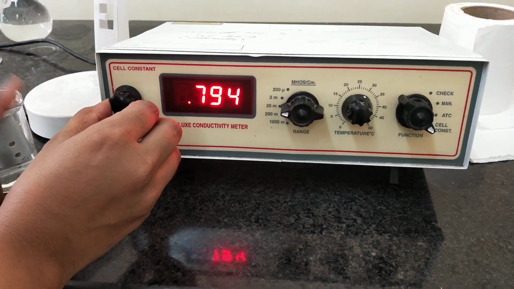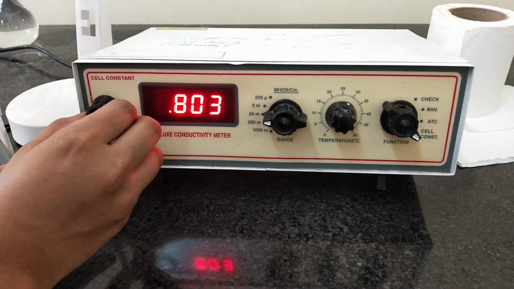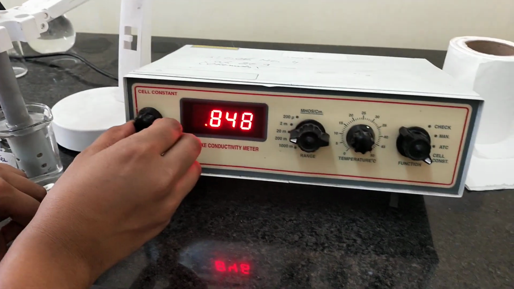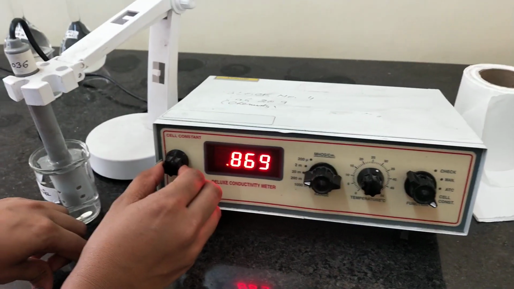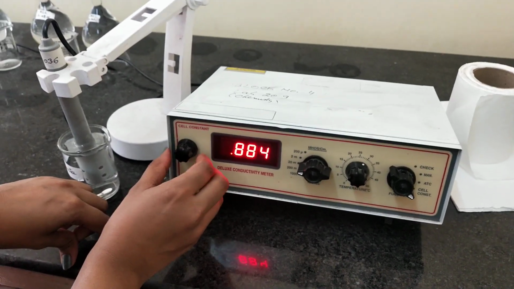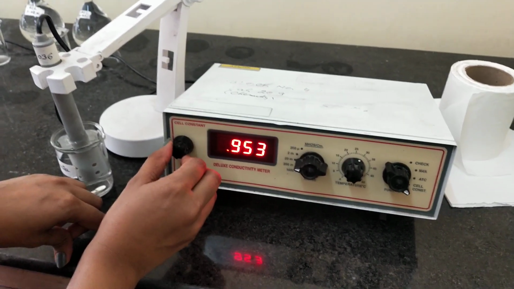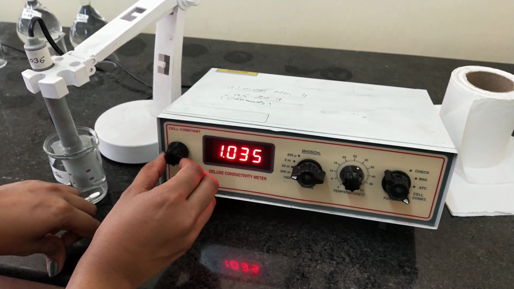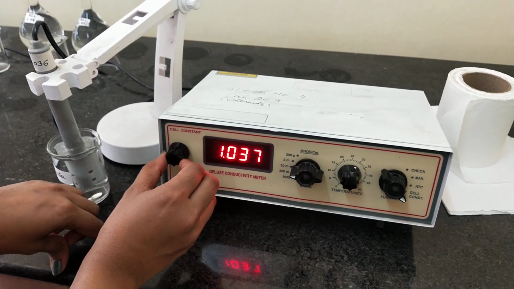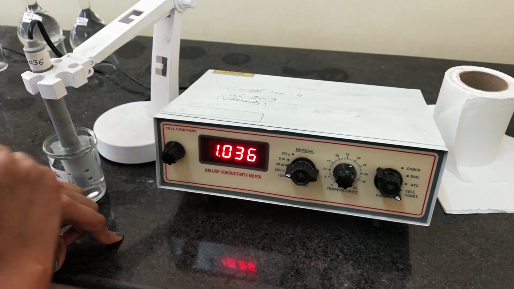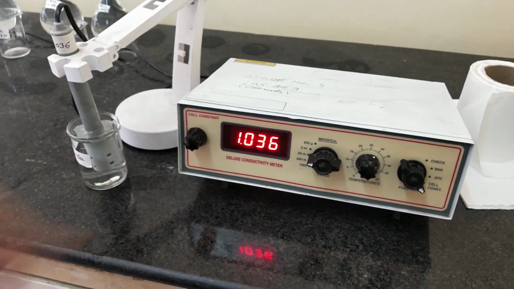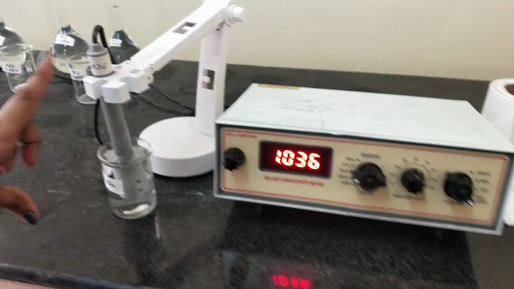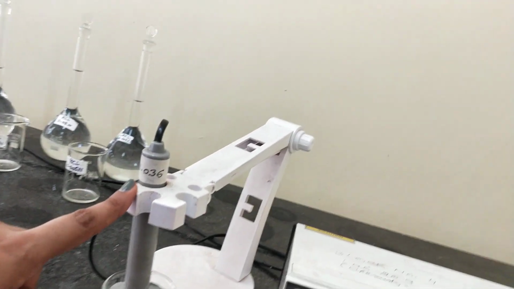This setting of the cell constant is known as synchronization of this conductivity cell with your instrument. Okay, so here it displays 1.036, which is the cell constant of your conductivity cell.